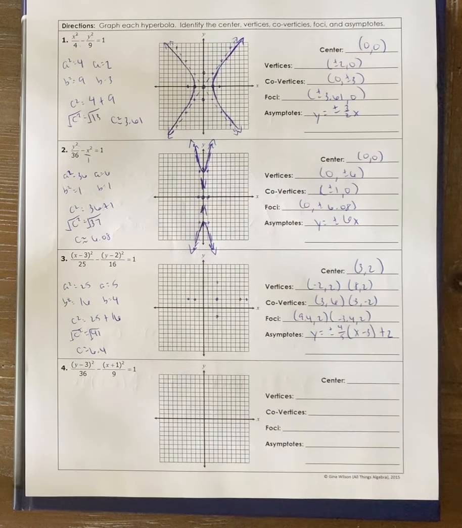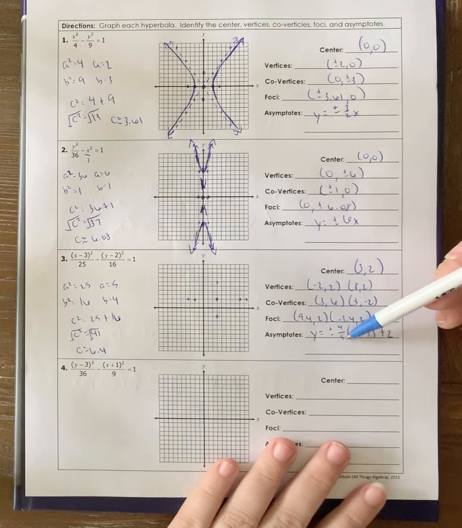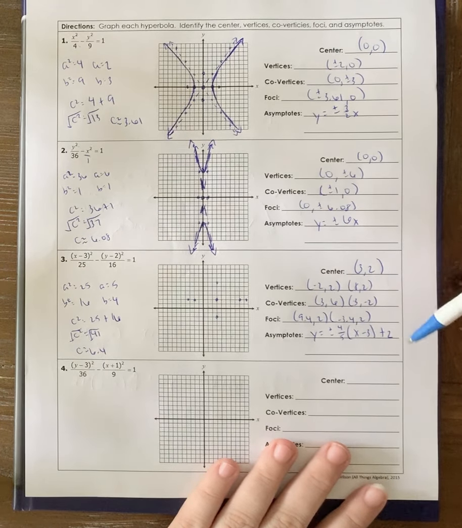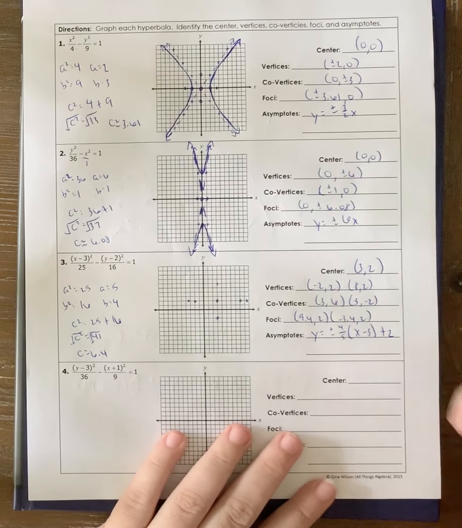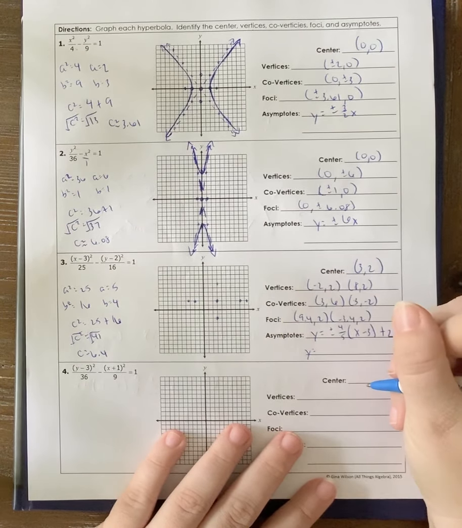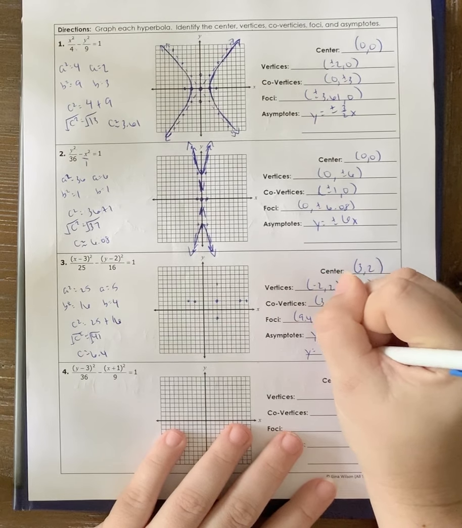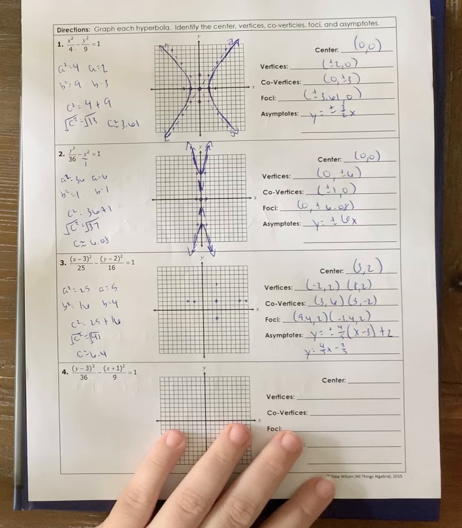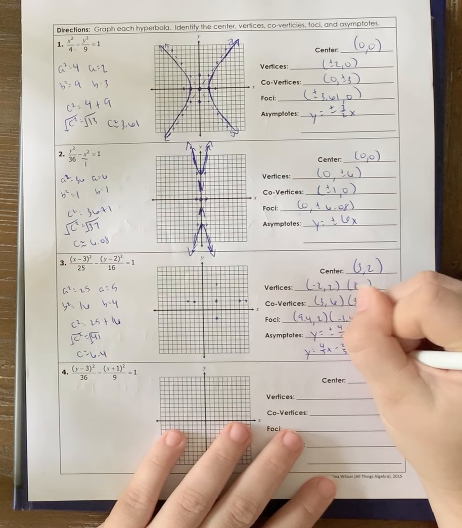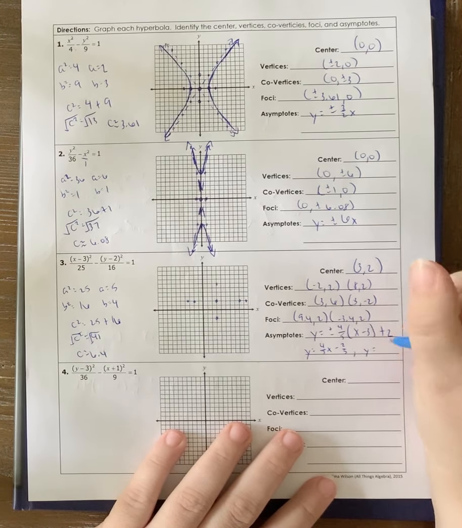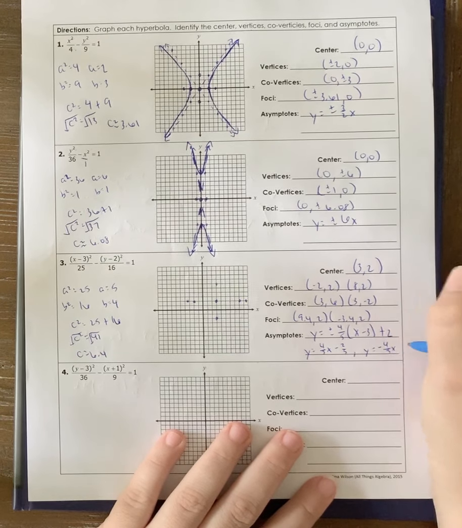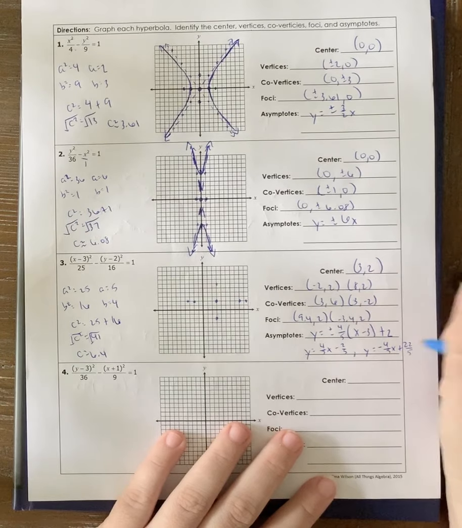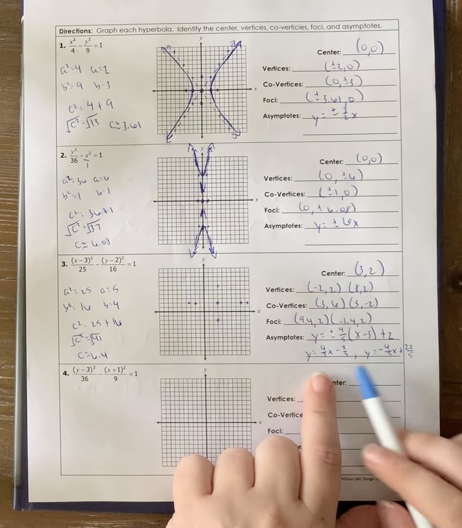To simplify that, we want to distribute this in here and then add our 2 in, and that's going to simplify down to where we have y equals 4/5 x minus 2/5 is one of the equations, and then the other one is y equals negative 4/5 x plus 22 over 5.